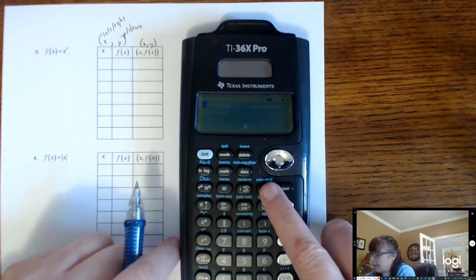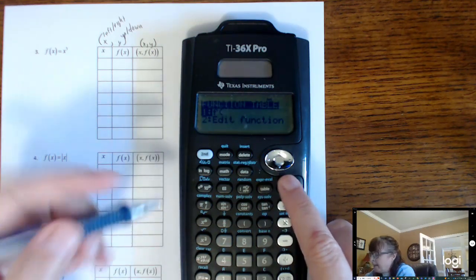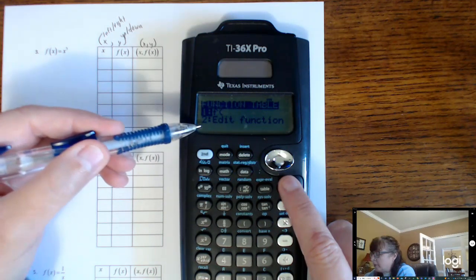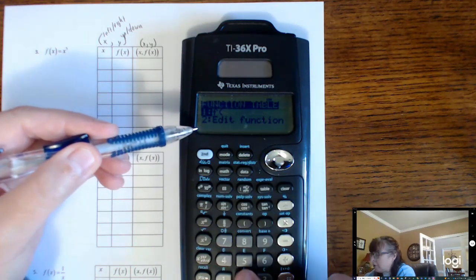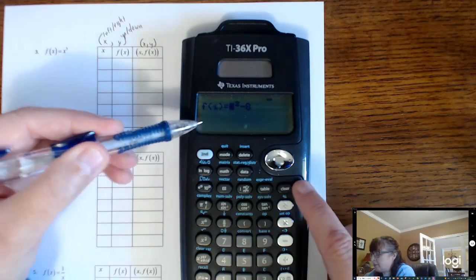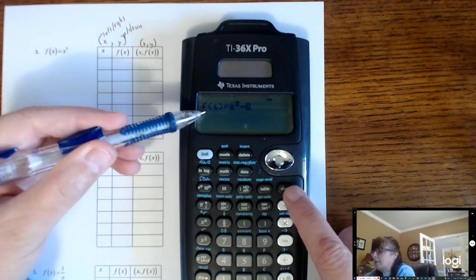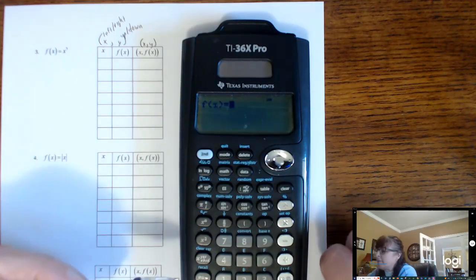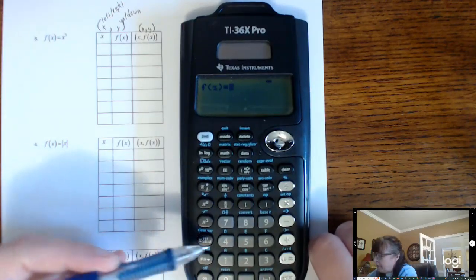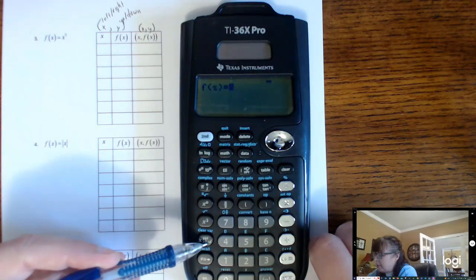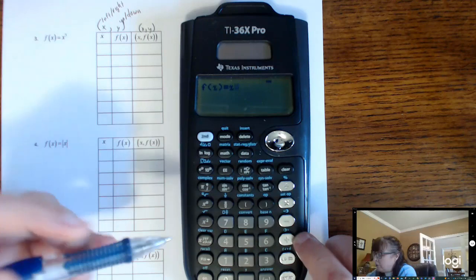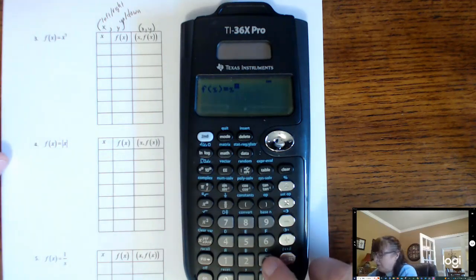So you hit table, and then it says number 1 f parentheses, and we just want to hit to edit function. Okay, and so I have a function in here already, so I'm going to hit clear, and then I'm going to put in this function, and the variable button is right here to the left of the 4. It says x, y, z, t, a, b, c, a, b, c, d. So you hit that, and you'll come up with x, and then you want to raise the function to the third power, and you hit enter.